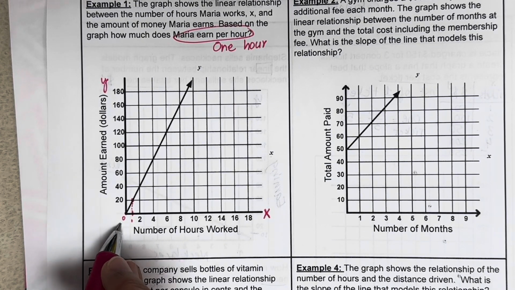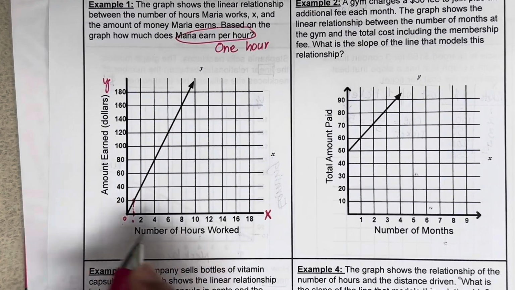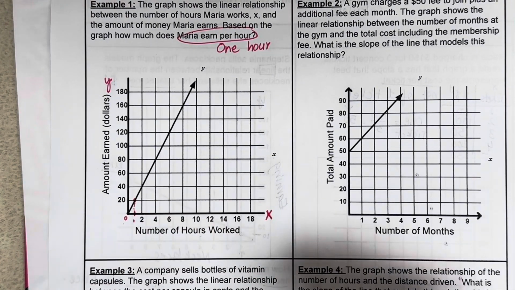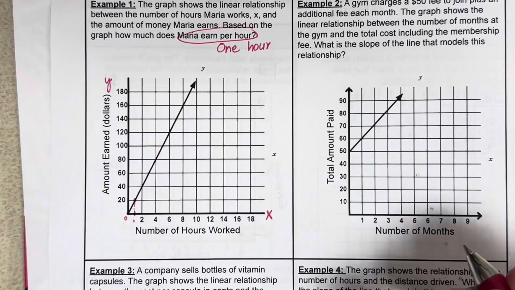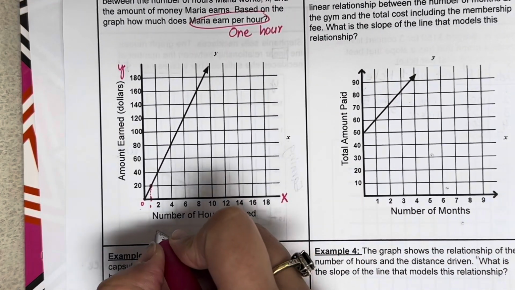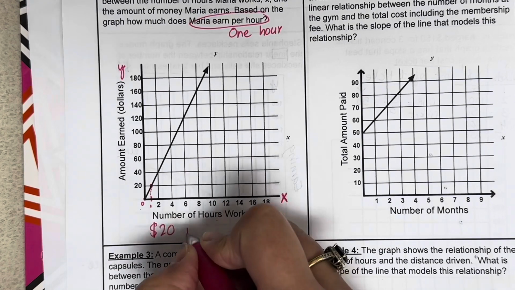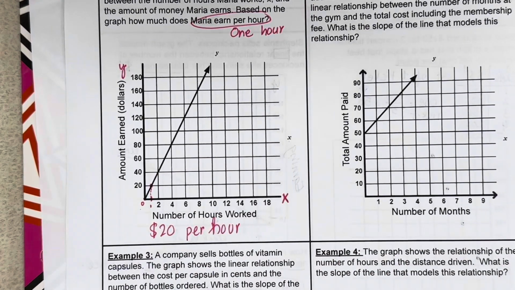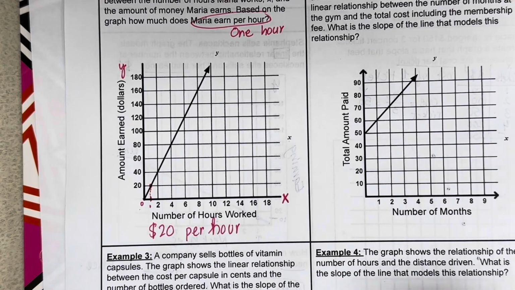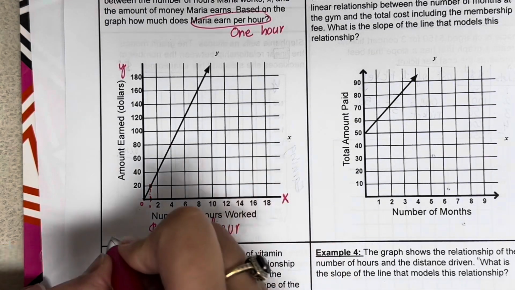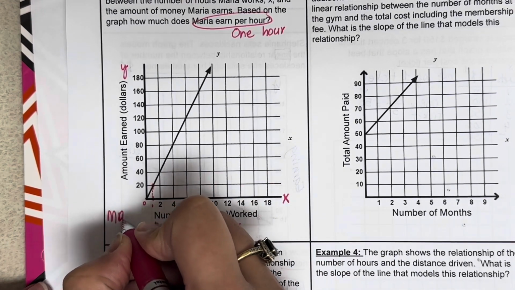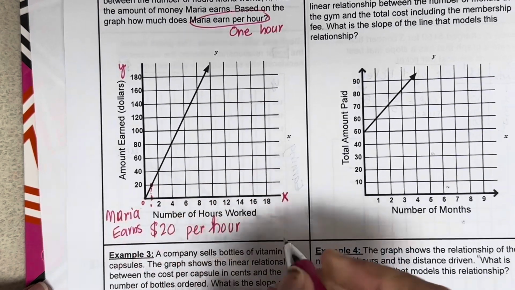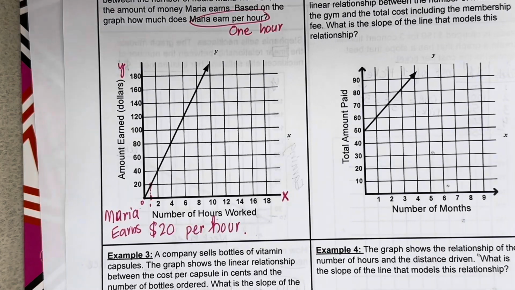It is proportional, so I can look at this graph and say, oh, she's making $20 per hour. So based on this graph, Maria earns $20 per hour.